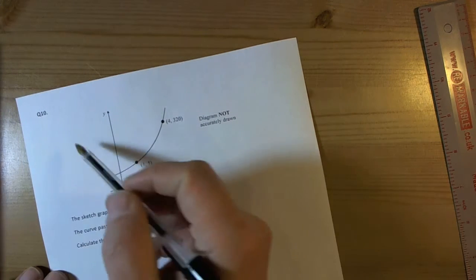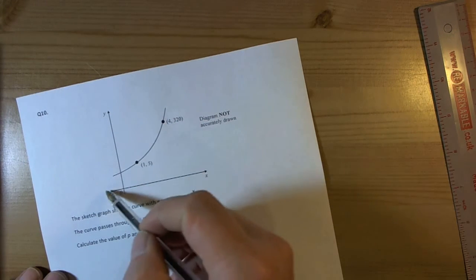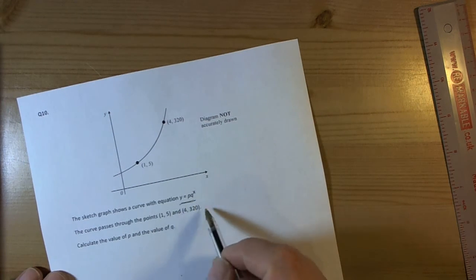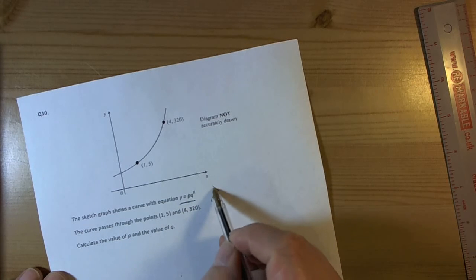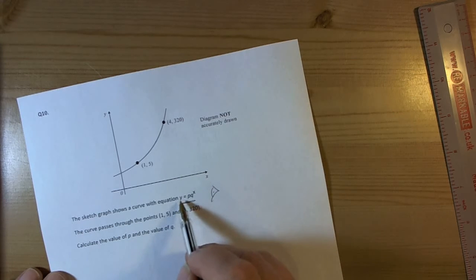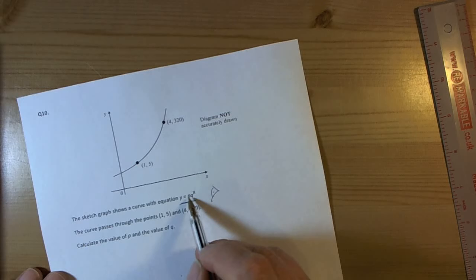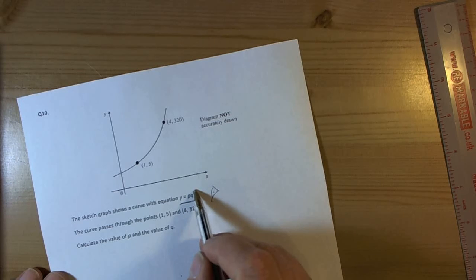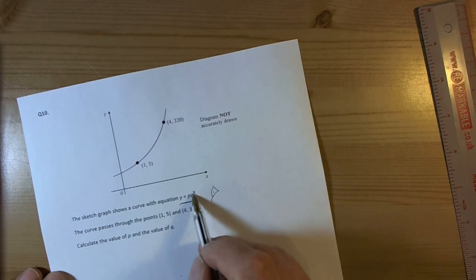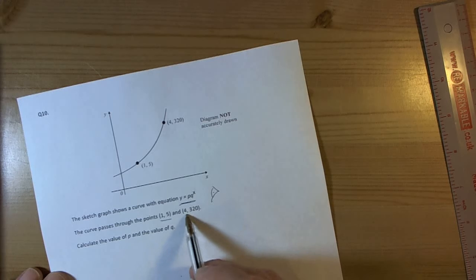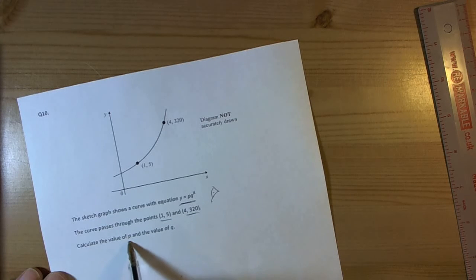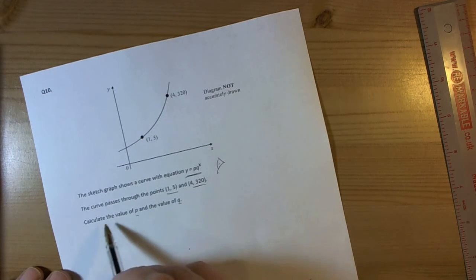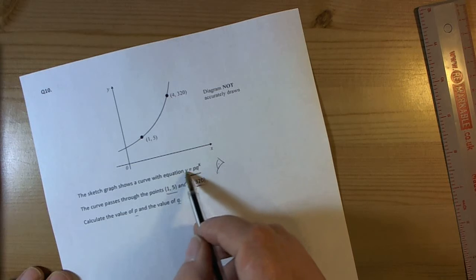Okay, so we've got a question here involving an exponential function. We know that because of the information given to us. It's a general function. The y values are found by doing p times q to the power of something. So here's where the exponential bit comes in. The curve passes through some points, so that's important to us, and it says calculate the value of p and q. So in other words, we've got to solve this function here.